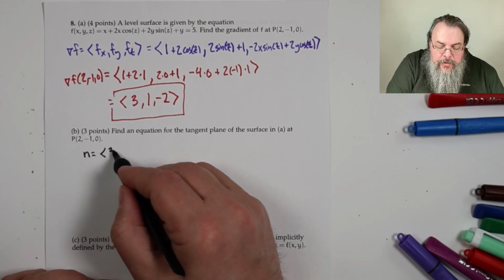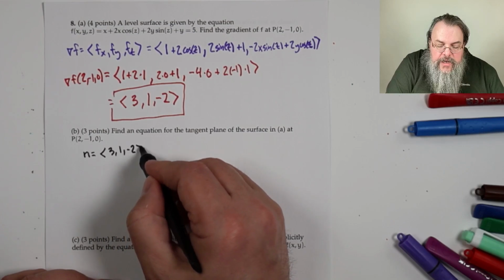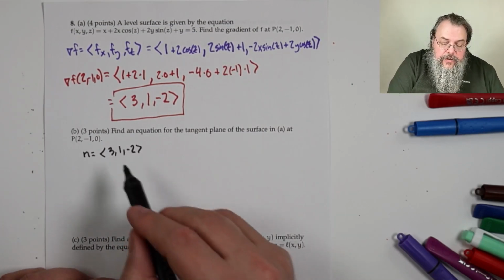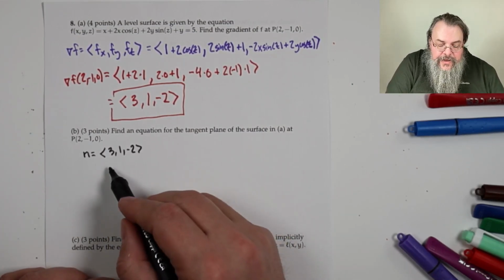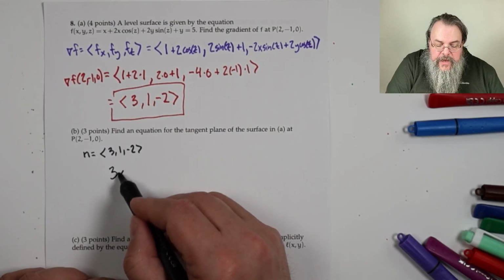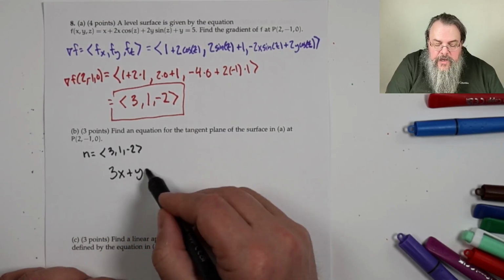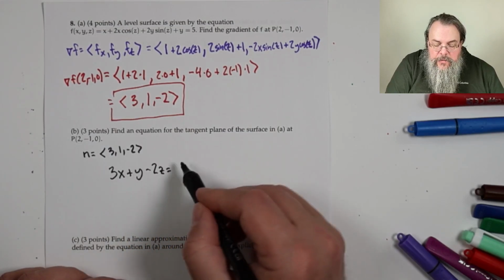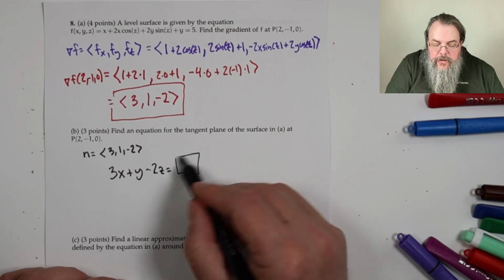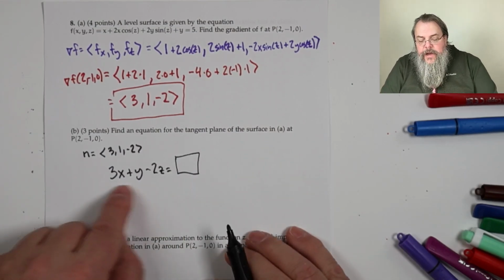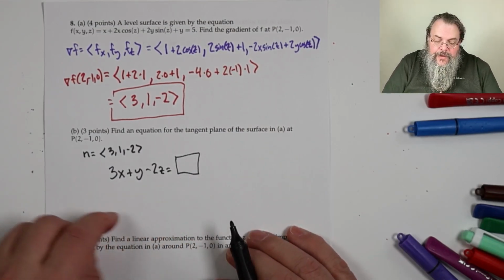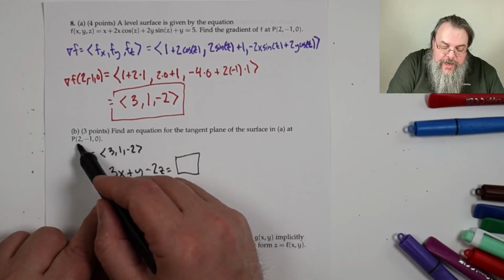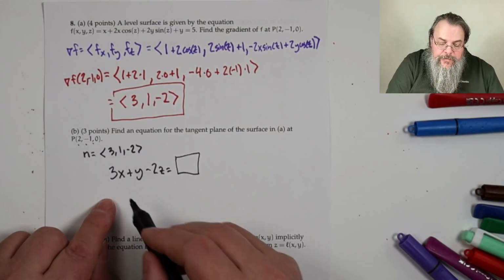So we have our normal vector, (3, 1, -2). And now these become our coefficients. In particular, we get 3x + y - 2z = something. Now, how do we find the something? Well, now we use the fact we have to be at (2, -1, 0).